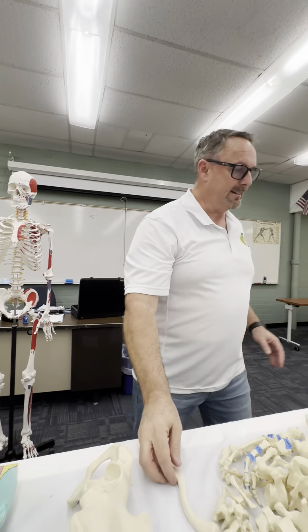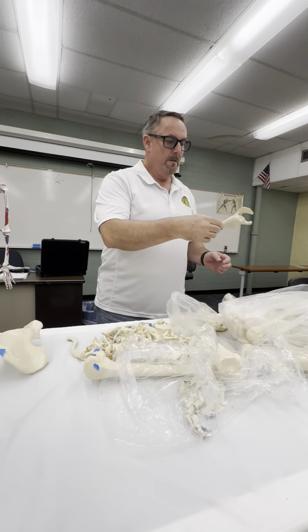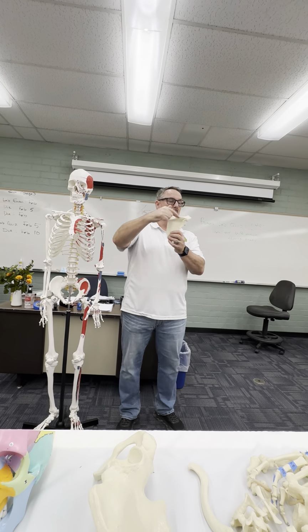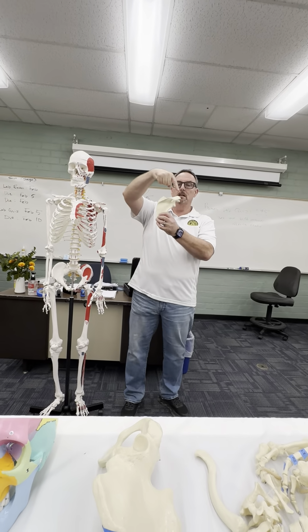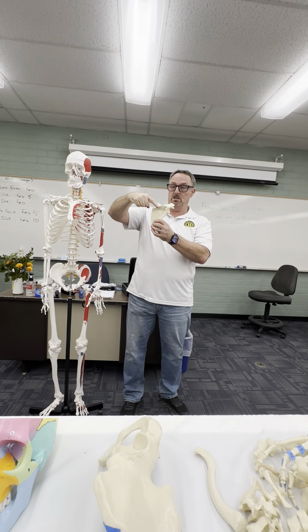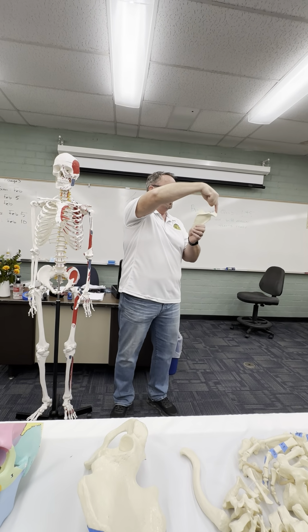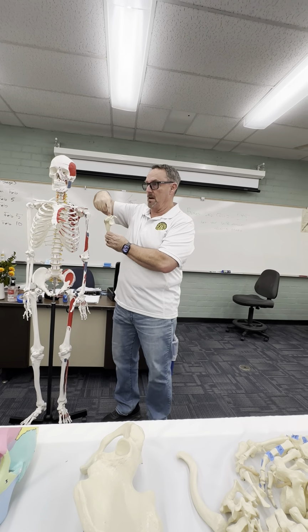Okay, scapula. You guys have already started doing this, so you already know a lot of these. You guys know what this one is called? Spine. Spine of the scapula. Okay, just go with spine of the scapula. Okay, how about here? Acromion. Acromion, right?